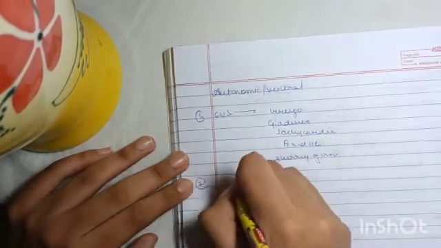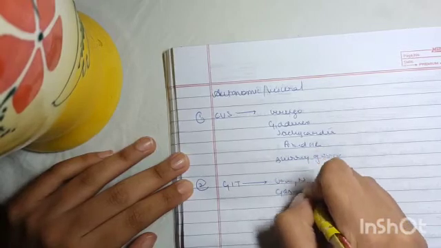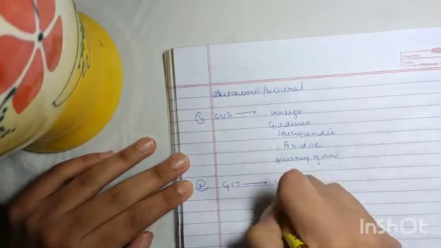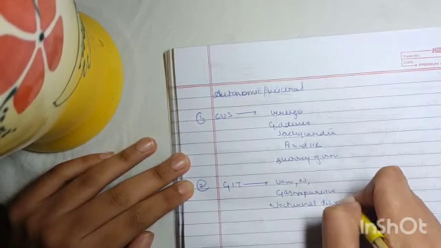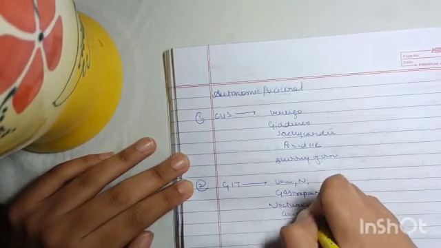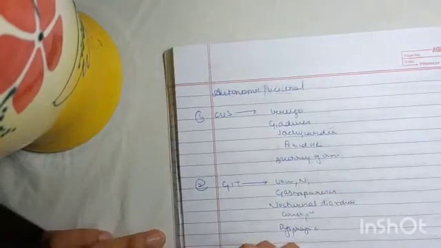Then second is GIT. In GIT you will see vomiting, nausea, then gastroparesis. This is important. Nocturnal diarrhea, constipation, and dysphagia.